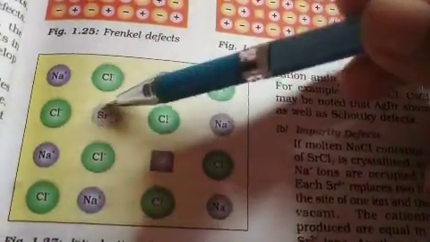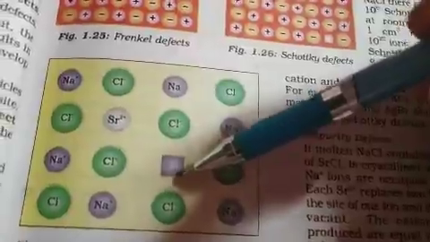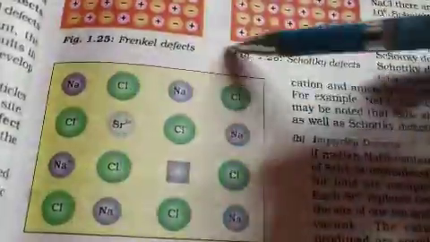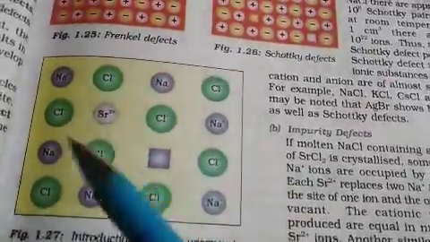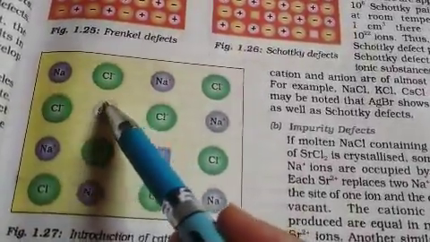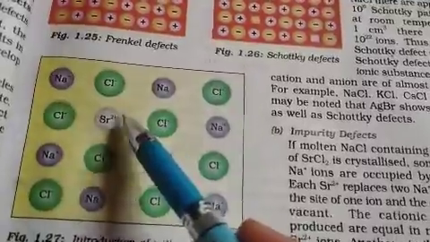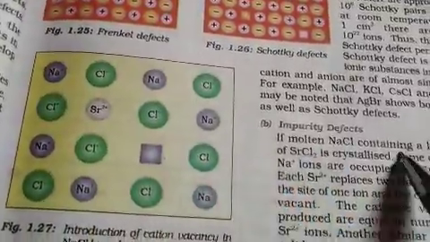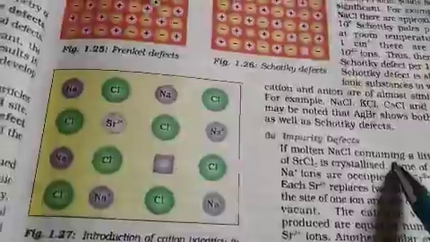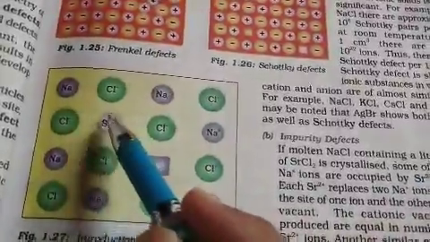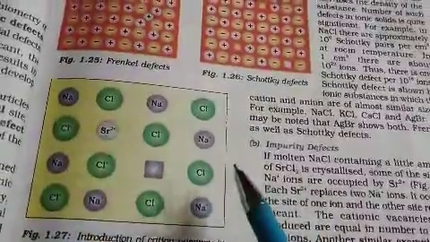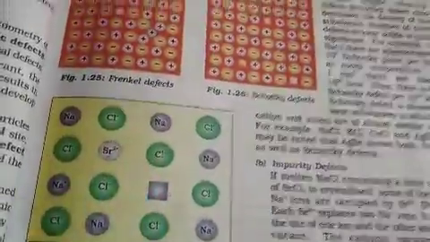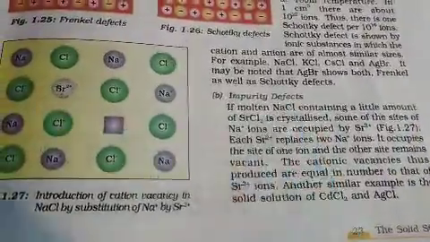When it is leaving two sites, that means a +2 charge has been created with respect to the overall crystal. But the incoming strontium ion has just +2. So it is enough. If 2 moles of Na+ are moving out, only 1 mole of strontium is enough to make the crystal neutral. Such an impurity which creates a defect is called an impurity defect.